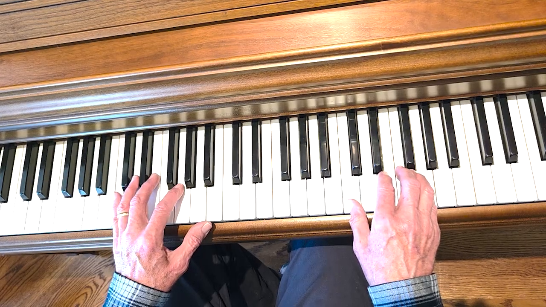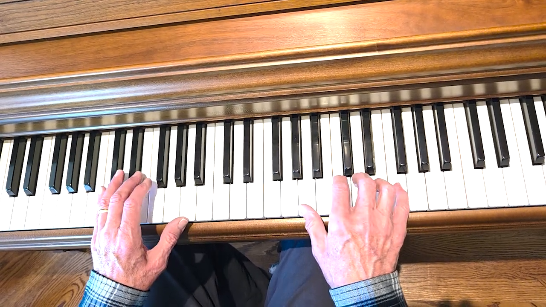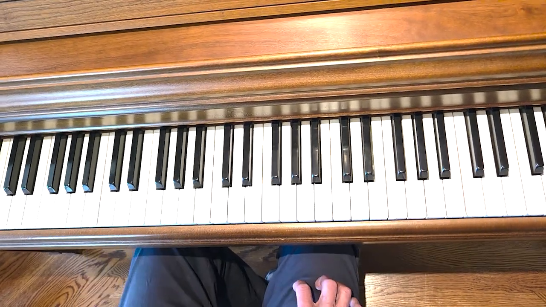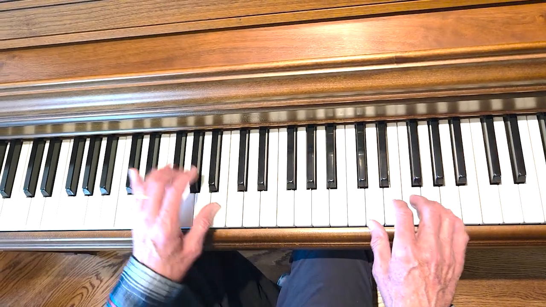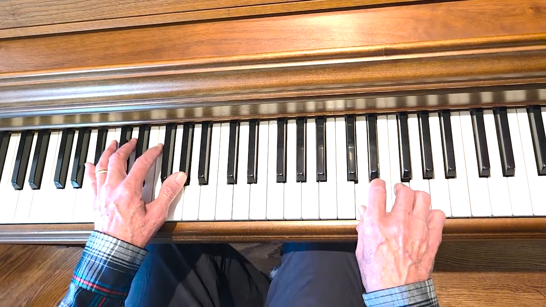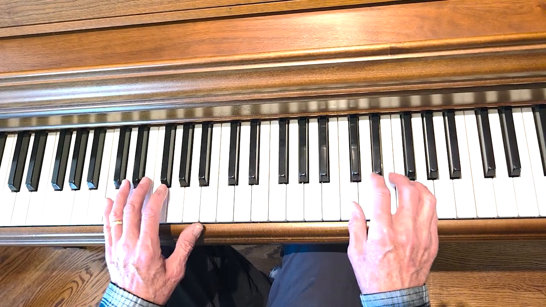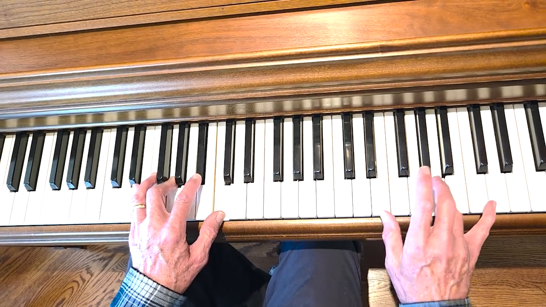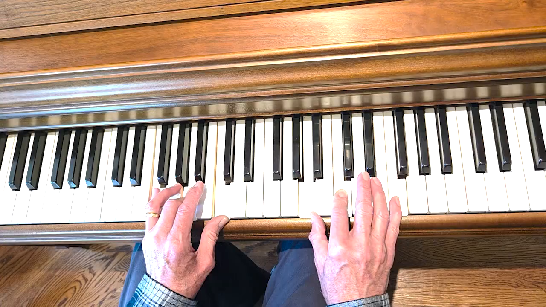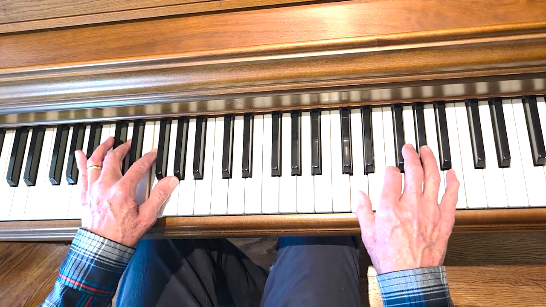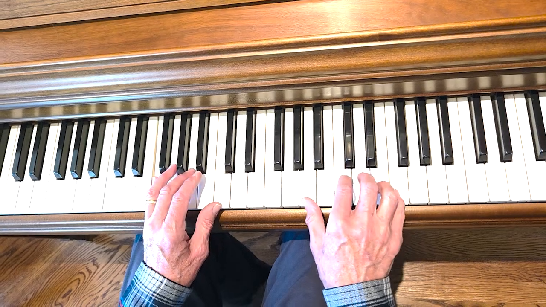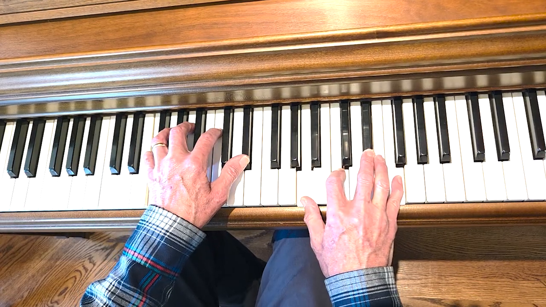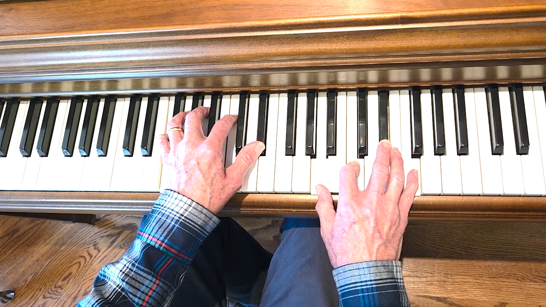Now we're going from an F to a C chord. Go to the C chord. Now we're hitting an F7.